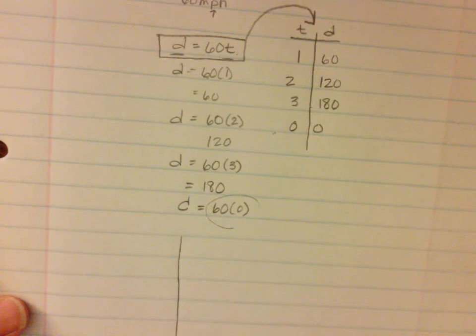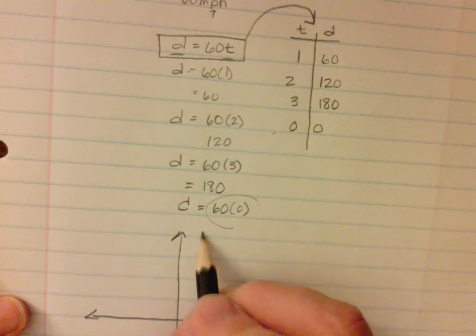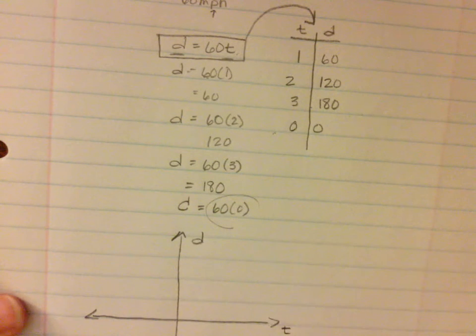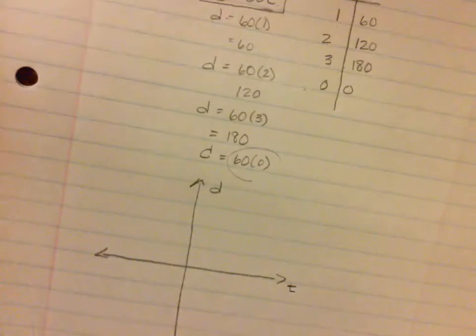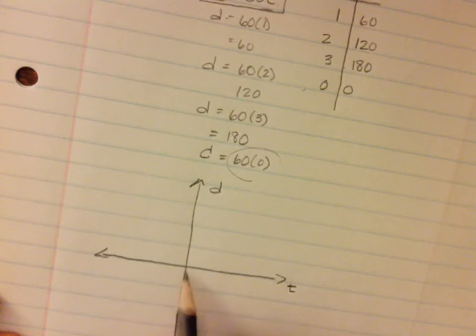So I'm going to draw my Cartesian coordinate plane. Have you heard that word before? The coordinate plane. And my x and y axis, except in this case I'm graphing time on my x-axis, and I'm graphing distance on my y-axis. And I'm going to graph these points that I sorted out. So I know I have a point at 0, 0.